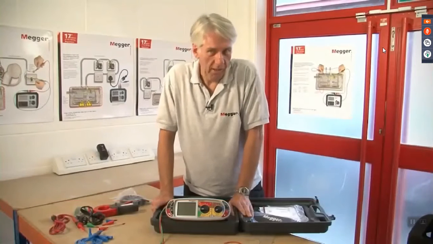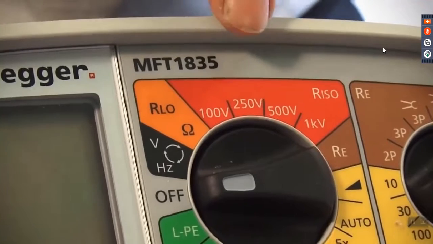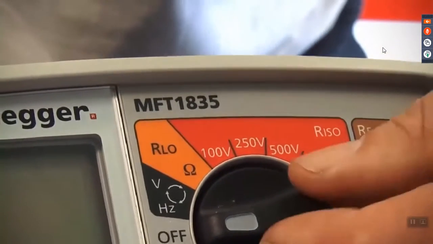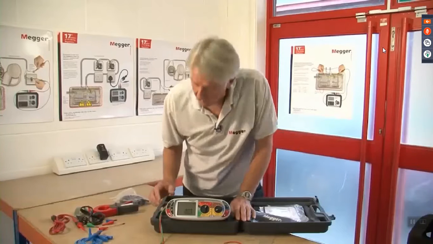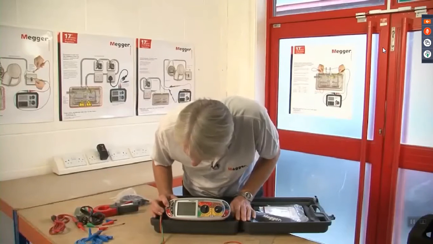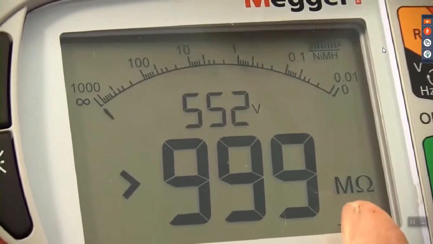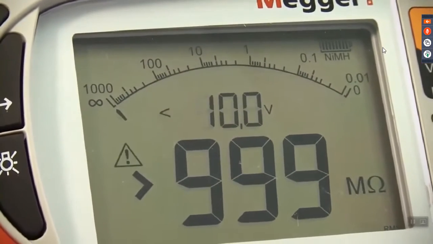Okay, let's now look at insulation testing. With this model we've got 100, 250, 500 and 1 kilovolts. So let's select the 500 volt insulation range, and then we press the button and take a reading. As you can see, we've now got greater than 999 megohms and an applied voltage of 552 volts.